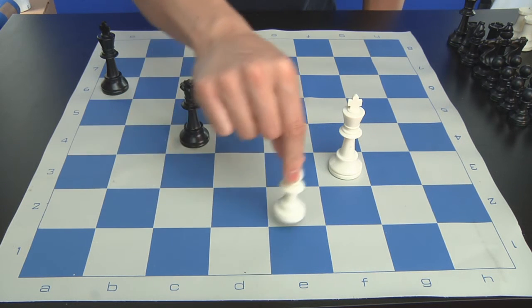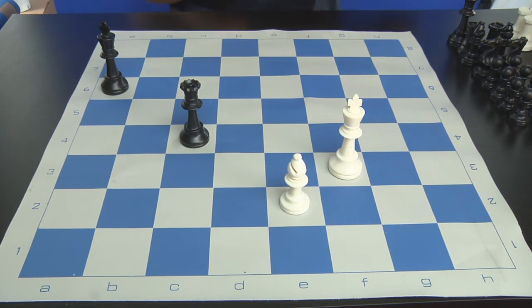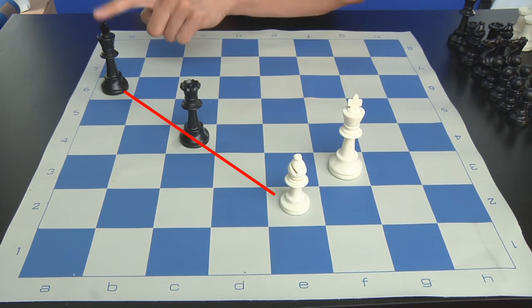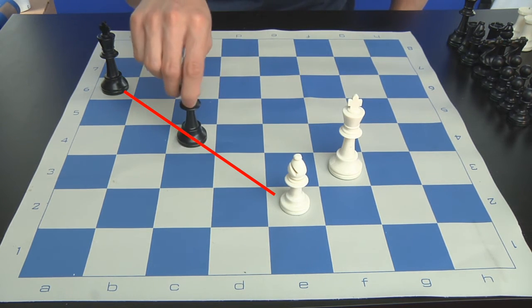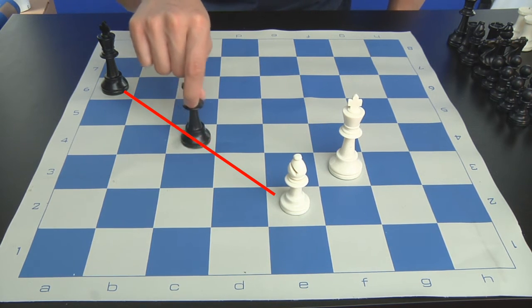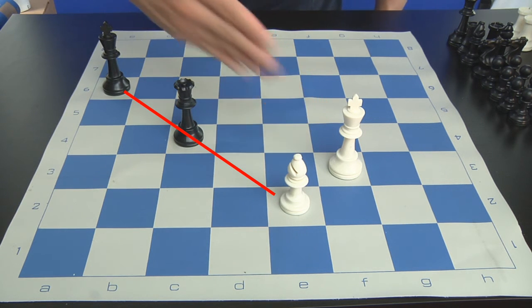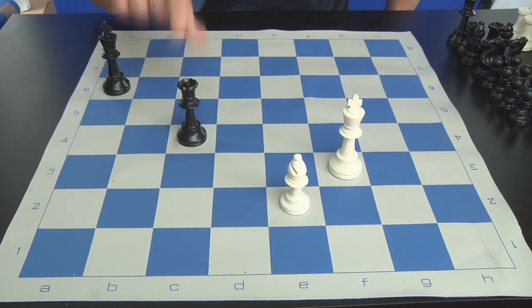So we're going to move the bishop here to e2. Number one, we're pinning the queen to who? We're pinning the queen to the king. So it doesn't matter if we try to get this queen to move out into another position, this king cannot be attacked at all. So this queen is stuck here.